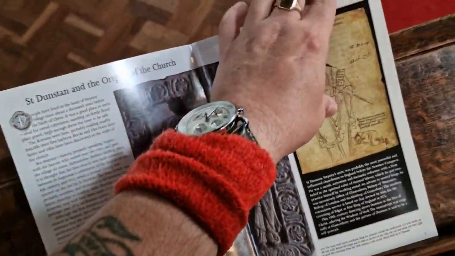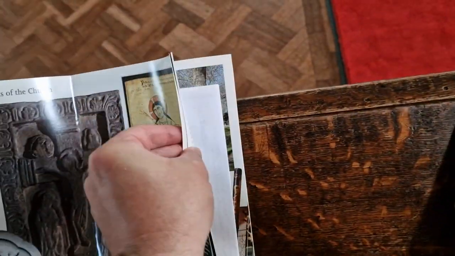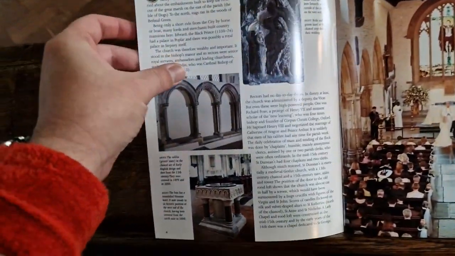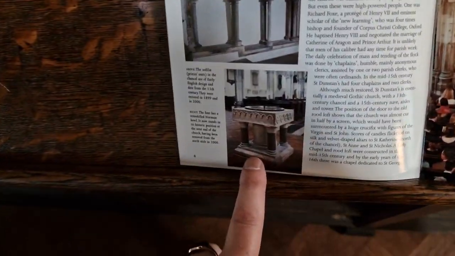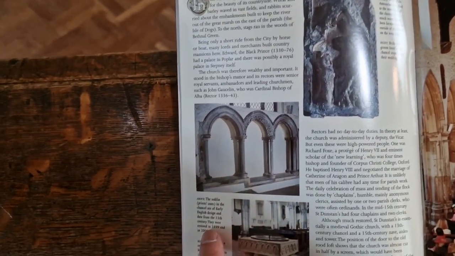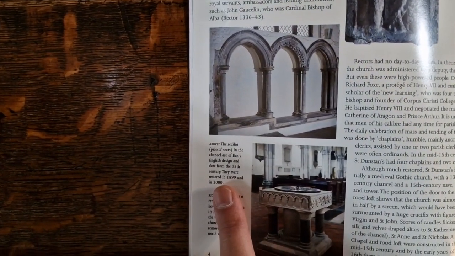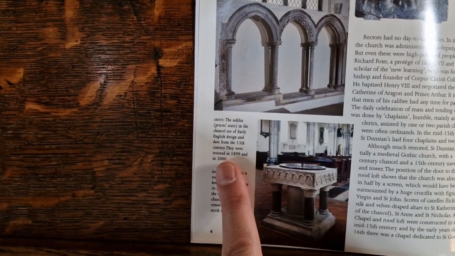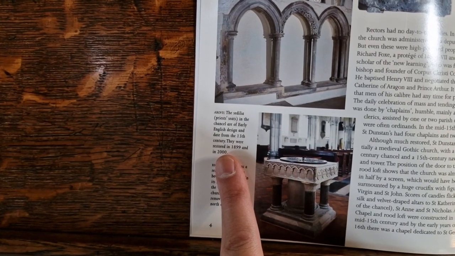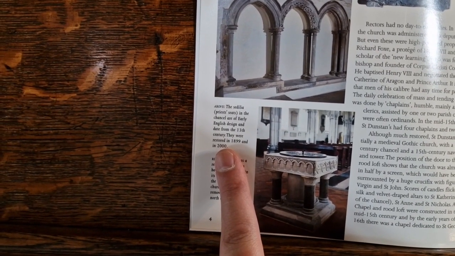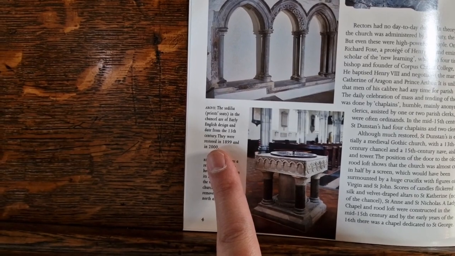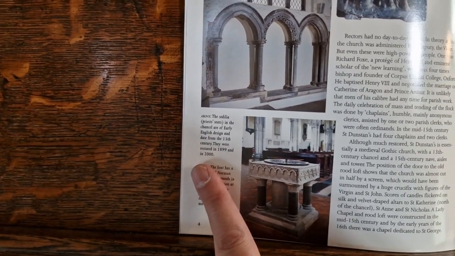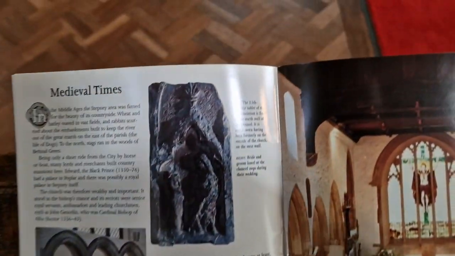So that's that, and then these, the font we've covered, and I know the history of that, but these are sedilia, priest seats in the chancel, are early English design and date from the 13th century. They were restored in 1899 and then the year 2000.